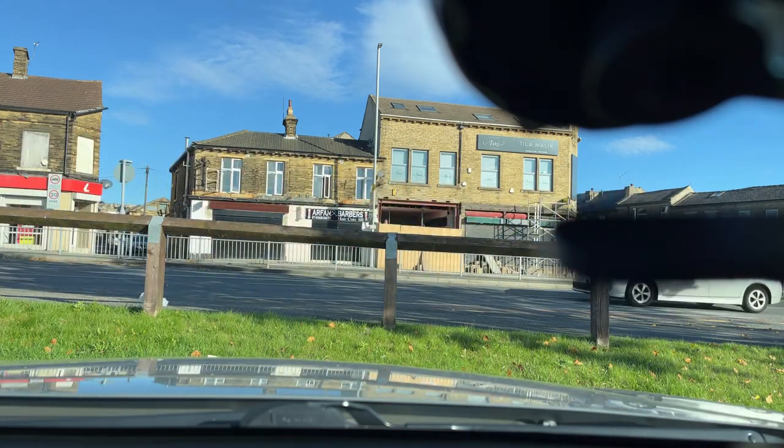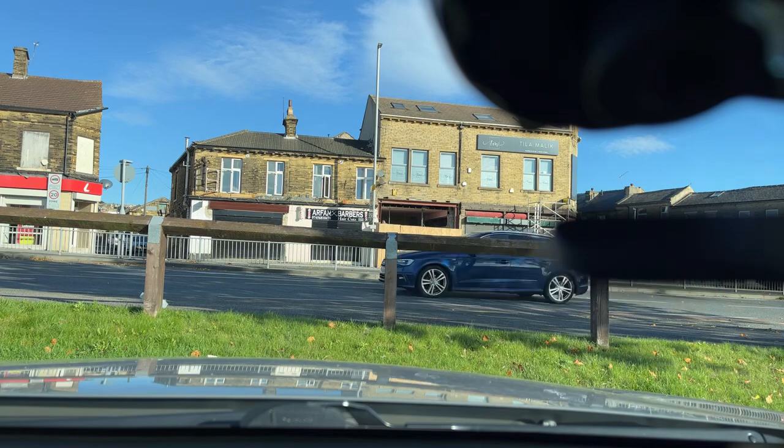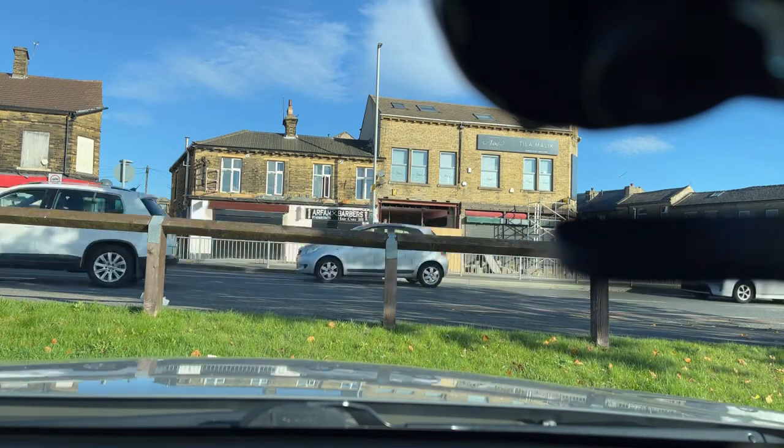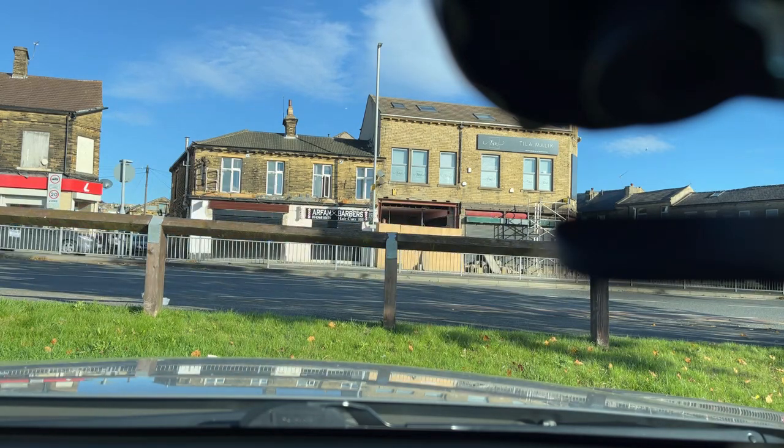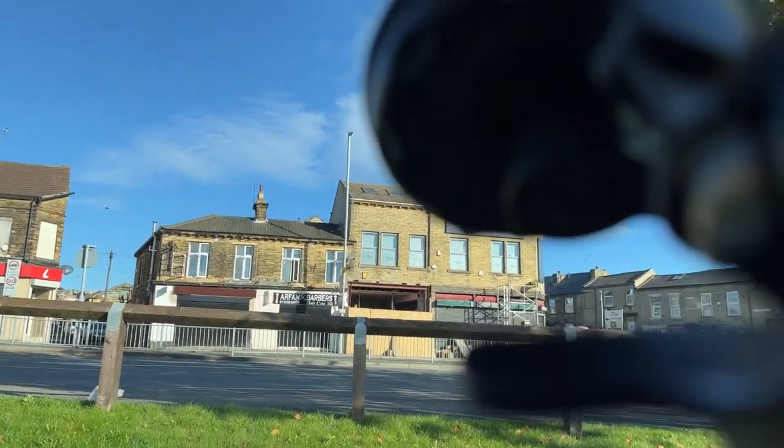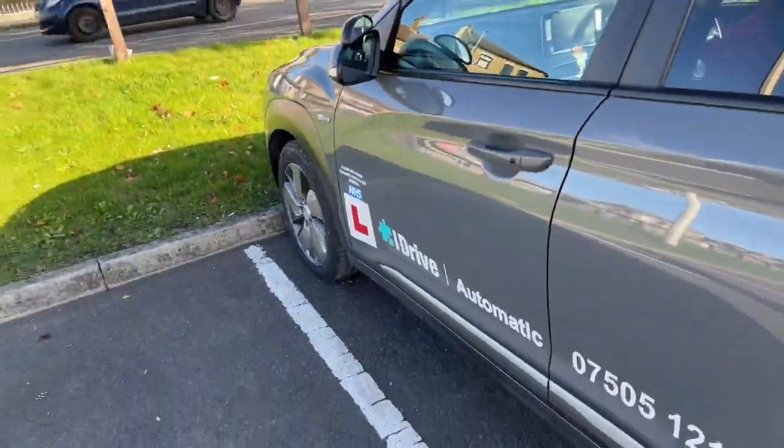So then she'll go into park, she'll pull up the handbrake, she'll take her feet off the pedals, and now she's finished. Then what happens is the examiner will walk out the car. When he walks out the car, he will have a look to see if she's inside the bay.